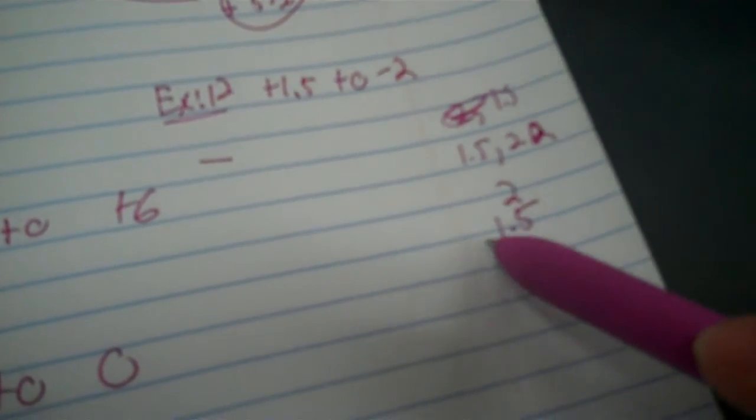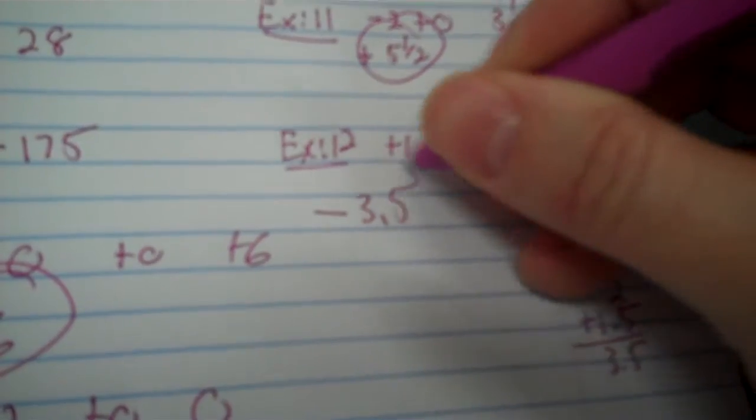Then put your higher absolute value on top, so 2 is higher than 1.5, okay? Now, if I have to go through the 0 to get from one point to the other, I'm going to add them. If I don't have to cross the 0, I'm going to subtract these. Well, to go from positive to negative, you have to cross over the 0. So you would end up adding these, so 3.5, and you just put that in front of your negative sign.